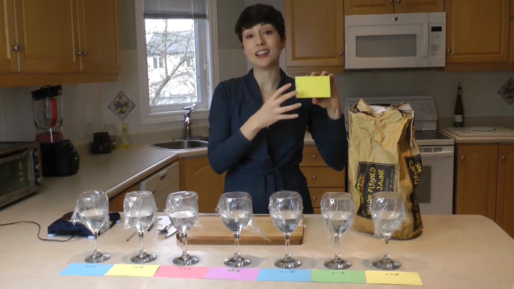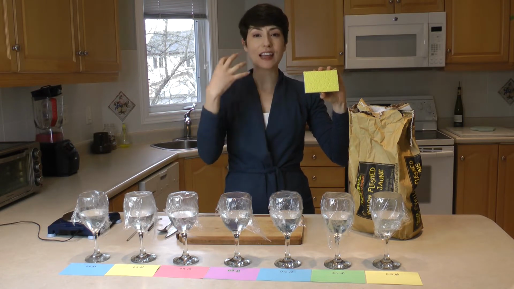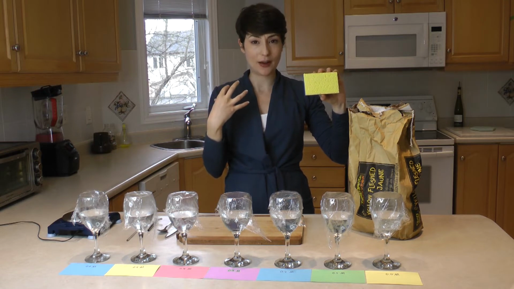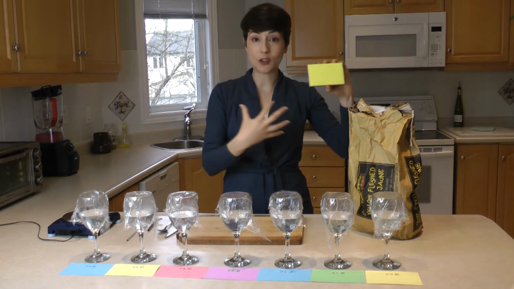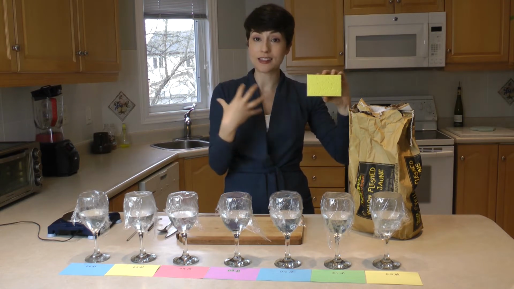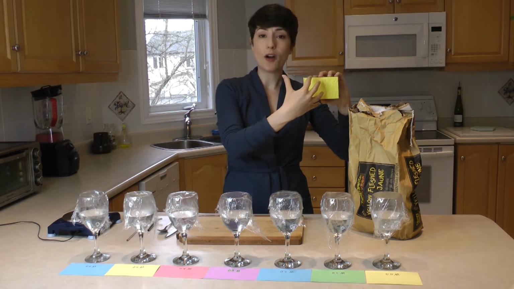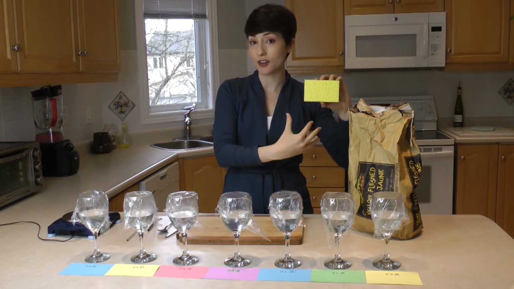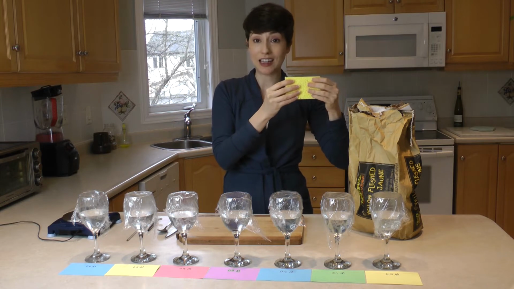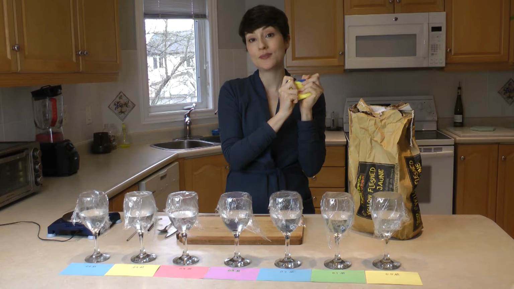If the potato cell is in a hypertonic solution, that means there's a lower water potential outside the cell compared to inside the cell. Water molecules will move randomly across that semi-permeable membrane, but what that means is the water molecules will tend to leave the cell more than they'll tend to enter the cell, resulting in the cell shrinking and the mass will decrease.